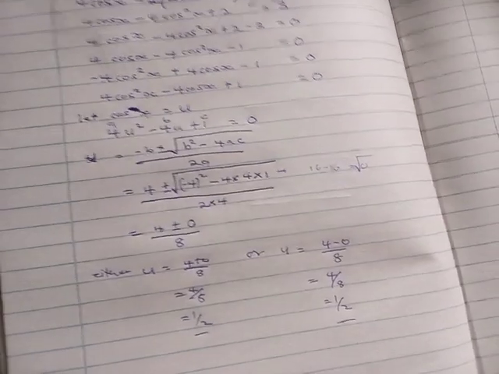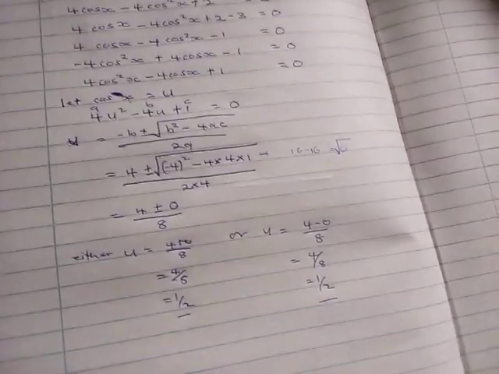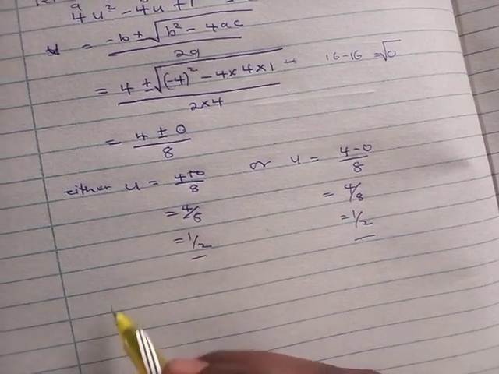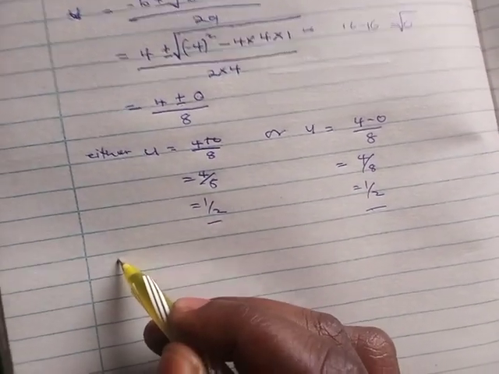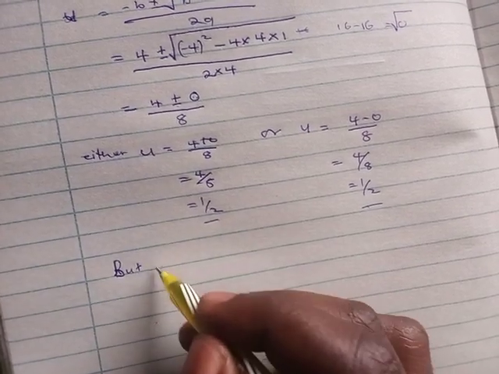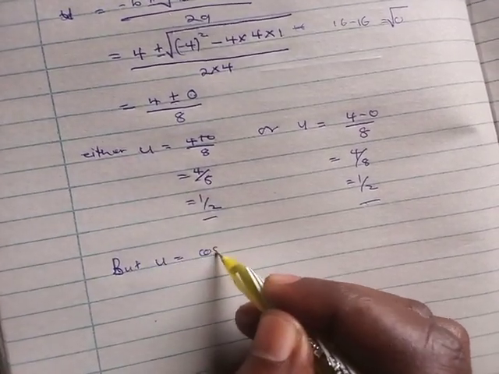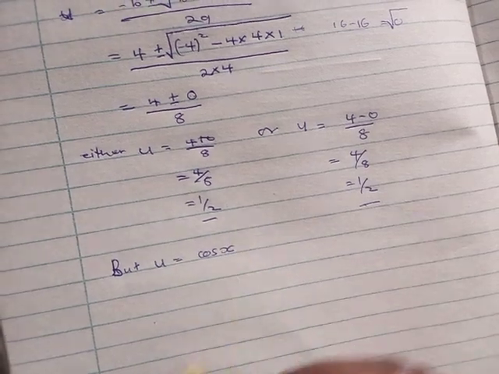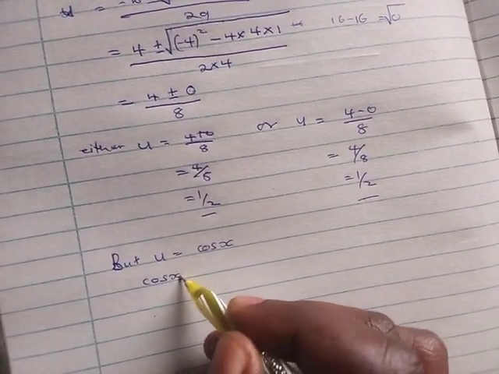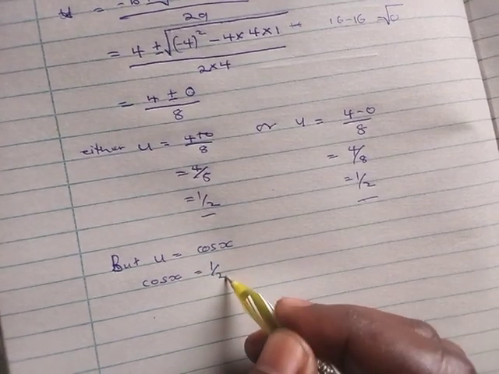So it has repeated roots. So this is where we are. So our U is a half. But recall that U is equal to cos x. So therefore we shall have cos x equaling a half.